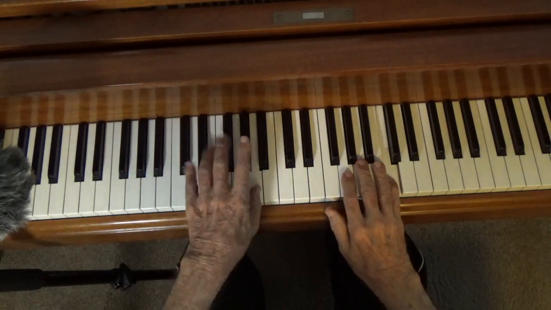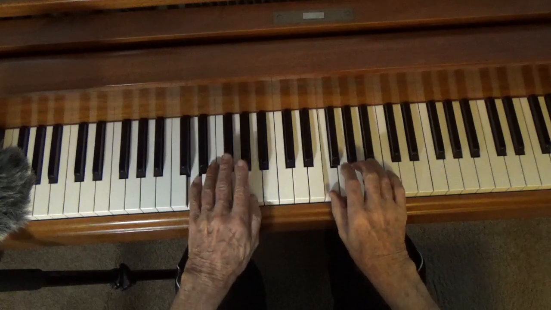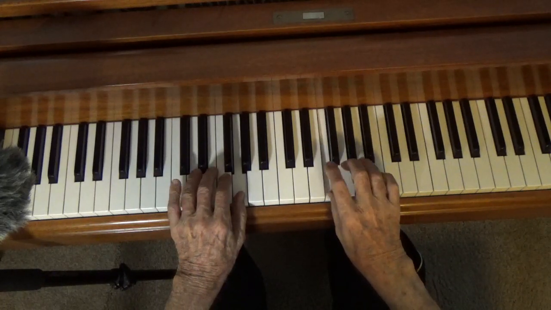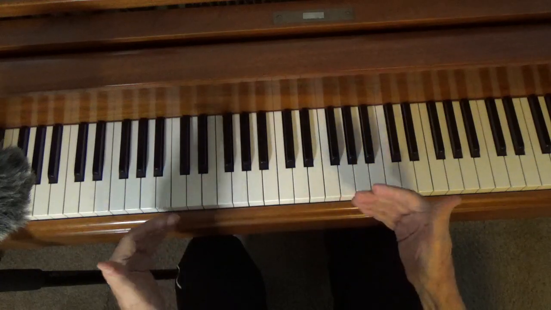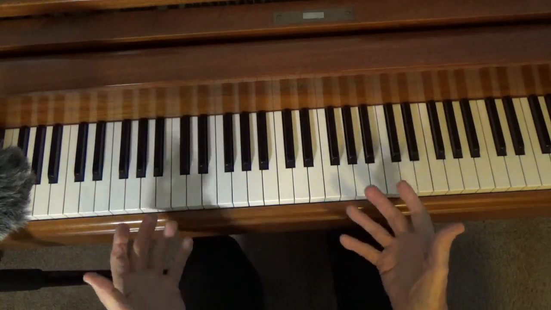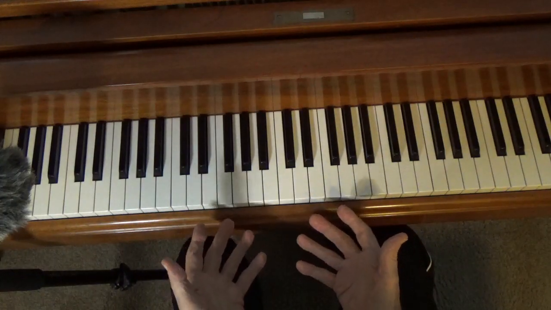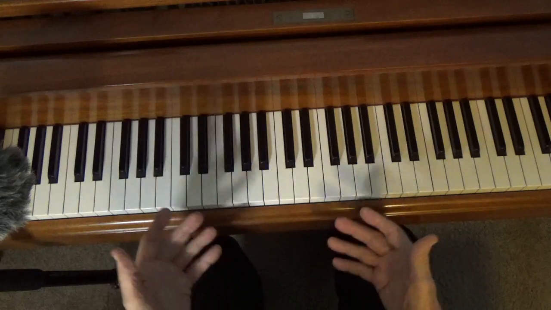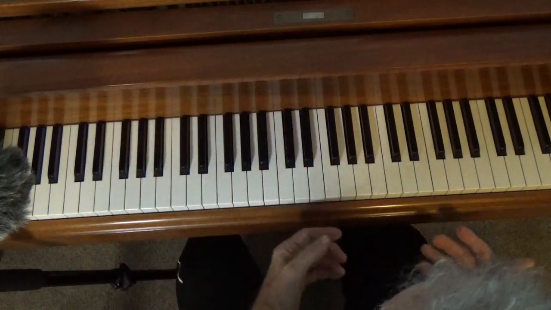But to do this, even though it sounds nice, it's perfectly acceptable, but it lacks that motion that could be instilled into this particular phrase here, this particular section.